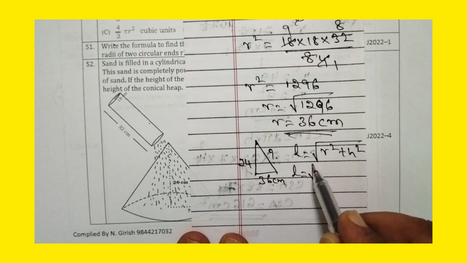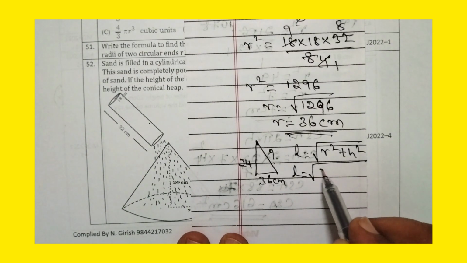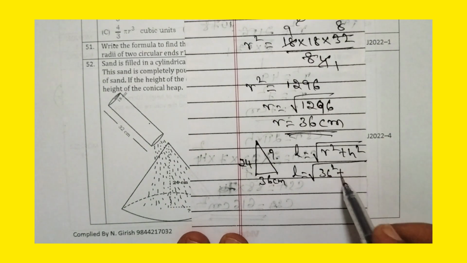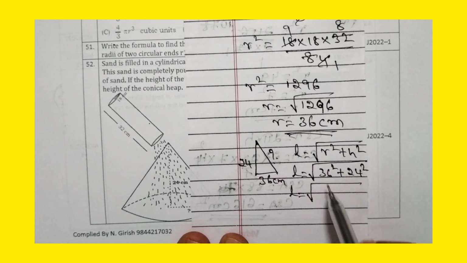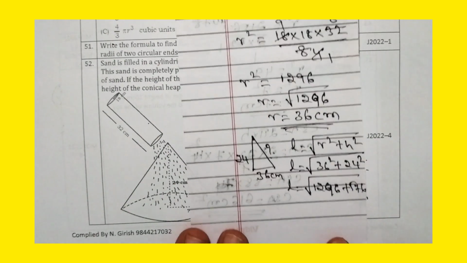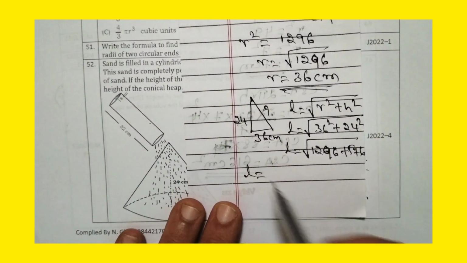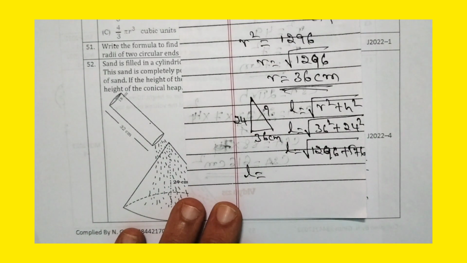L is equal to square root of 36 square plus 24 square. So L is equal to square root of 36 square becomes 1296 plus 24 square becomes 576. So L is equal to, now let us add them both.